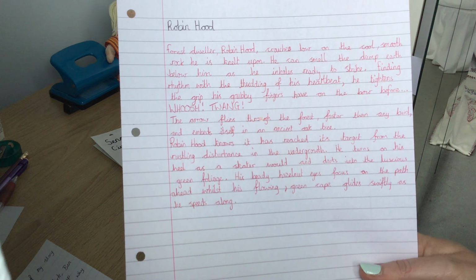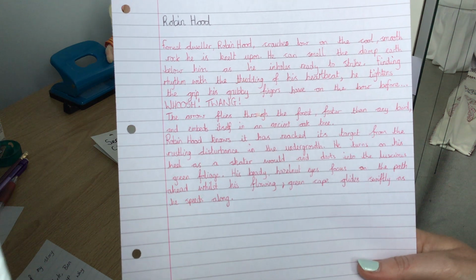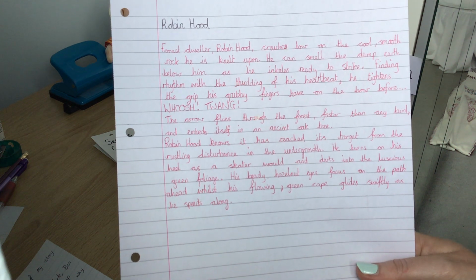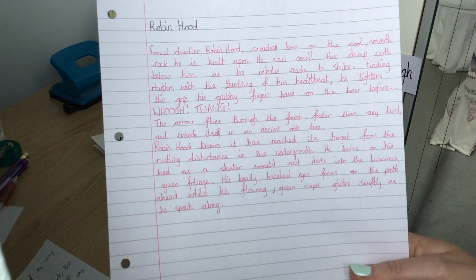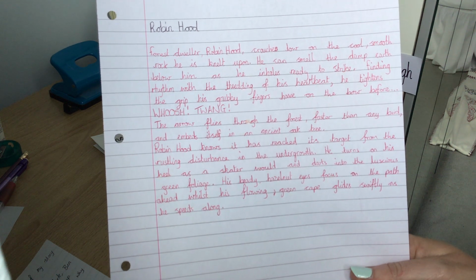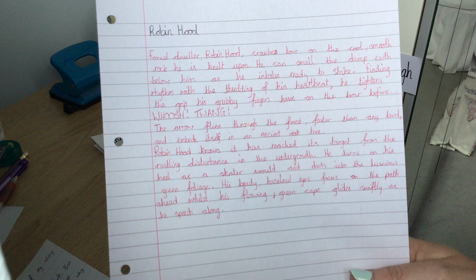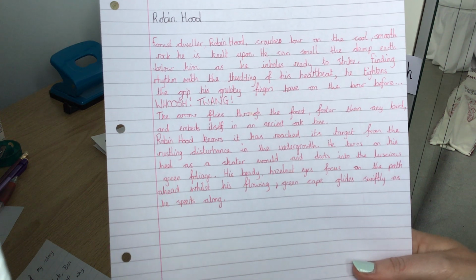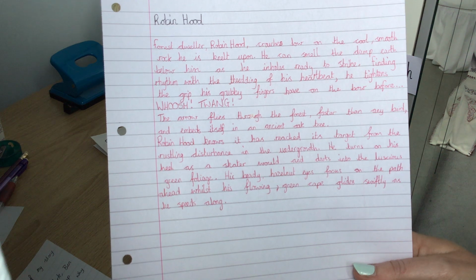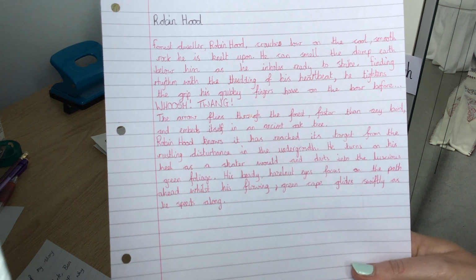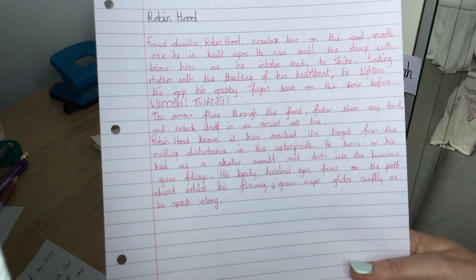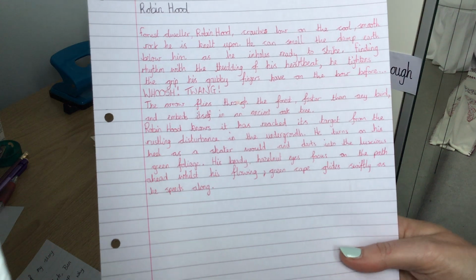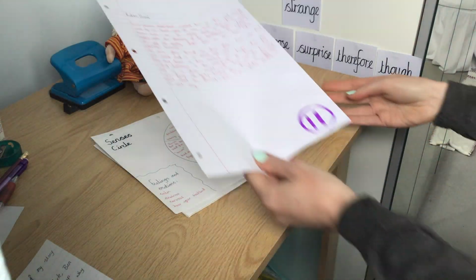Robin Hood knows it has reached its target from the rustling disturbance in the undergrowth. He turns on his heel as a skater would and darts into the luscious green foliage. His beady hazelnut eyes focus on the path ahead, whilst his flowing green cape glides swiftly as he speeds along. So that's my character description of Robin Hood, and I'm hopefully going to use that today in my story.